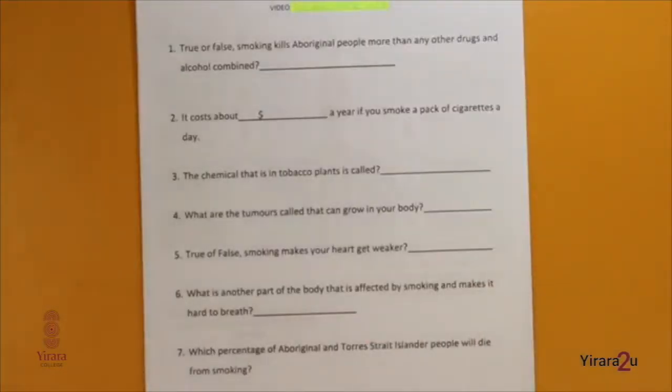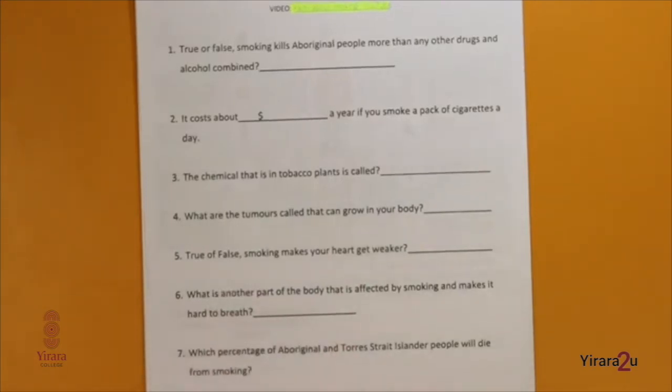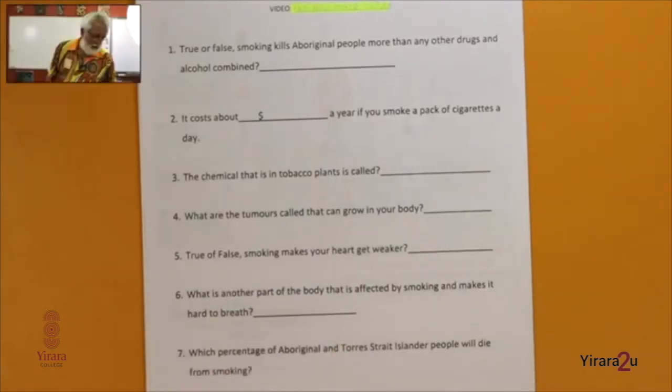7, because there's 7 days in a week, and then there's 52 weeks in a year, we're getting up to around $16,000 a year. But you need to put in the figure that worked out there from what they did in the video clip. Question 3, the chemical that is in tobacco plants is called, and I guess this is the addictive part of it, and it's a word that we used yesterday in the lesson.